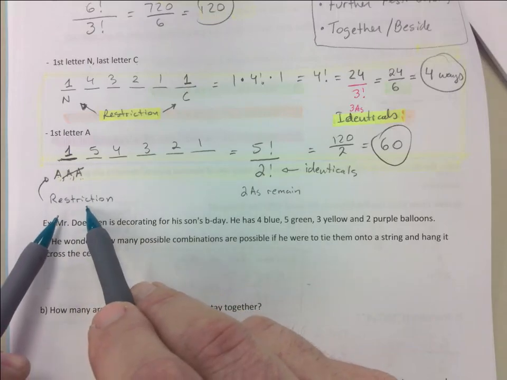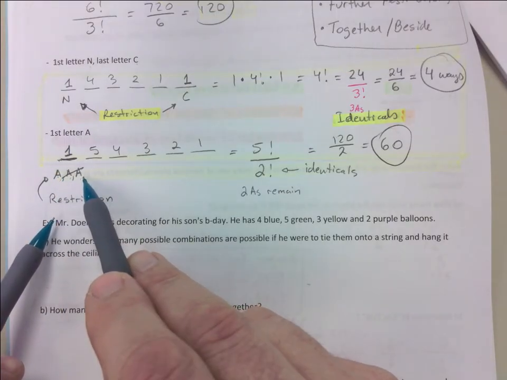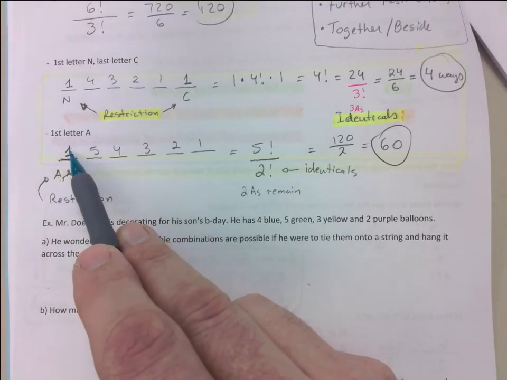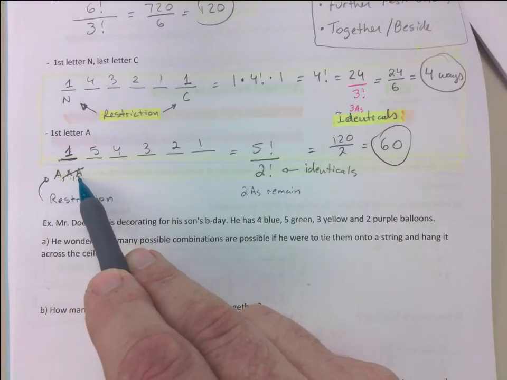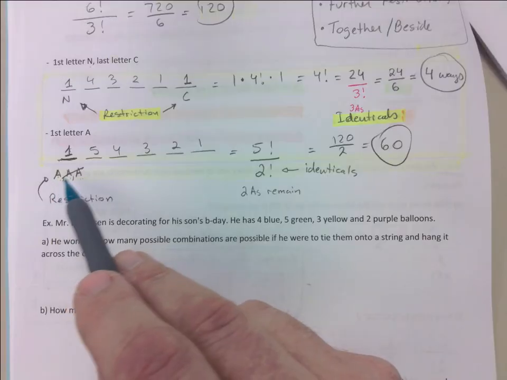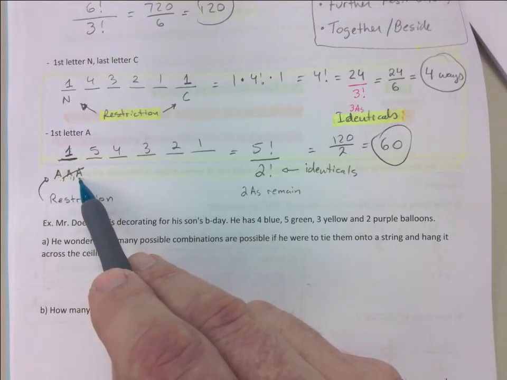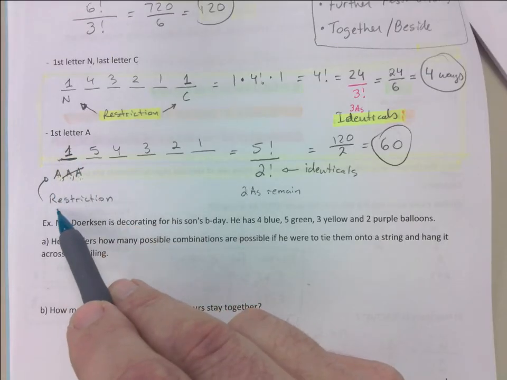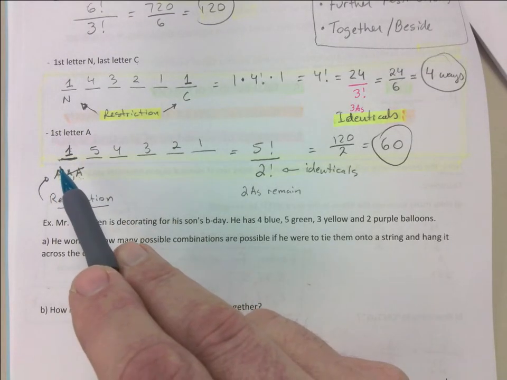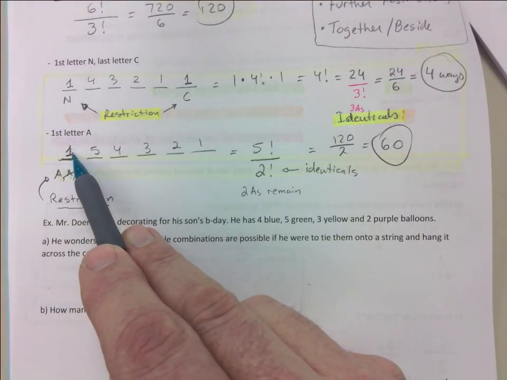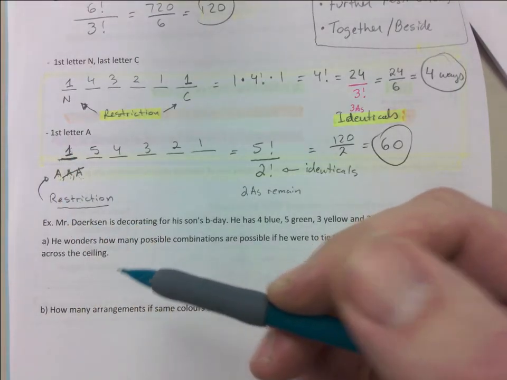But because the restriction was the letter A, which I have 3 of, I'm not going to put a 3 here because every time I use one of the A's, it is exactly the same, right? I'm not going to treat it as 3 different cases. So that's why you had to put 1 there. So when the restriction happens to be a repeat, you still just put 1 in there, okay? Otherwise, you're counting it 3 times and it's not, okay?